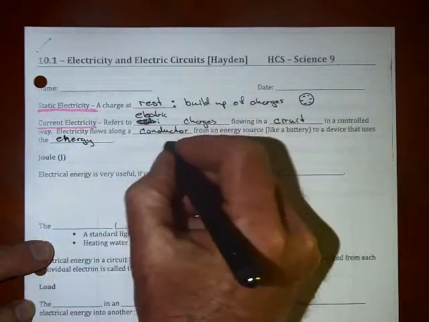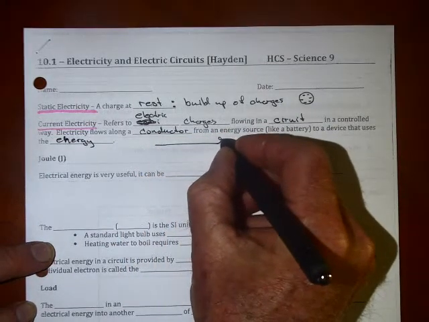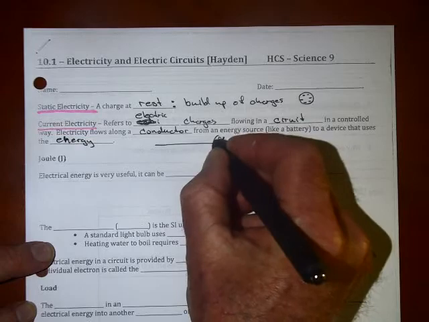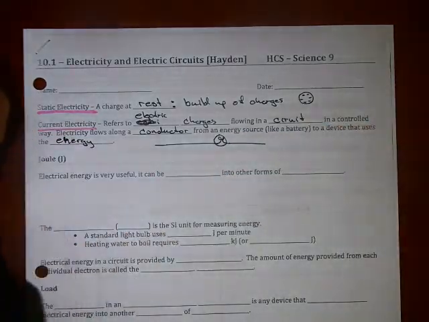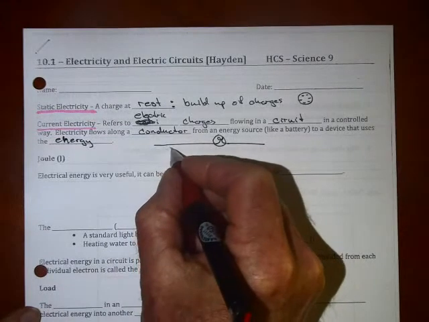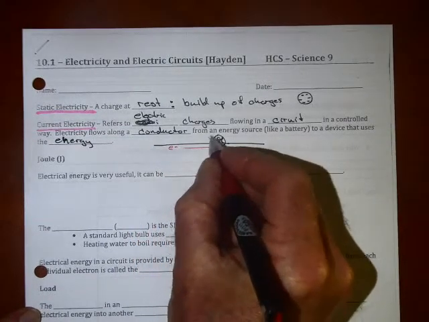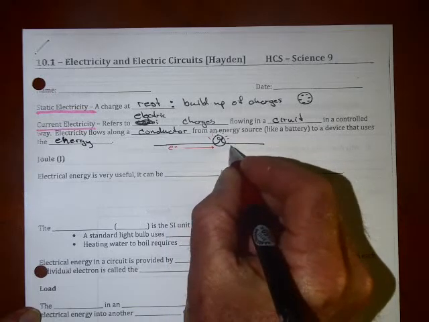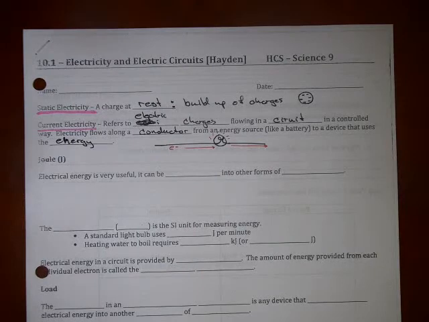So, for example, if this is a wire and this is a light bulb, electrons are going to flow through this, cause the light bulb to glow and flow out.